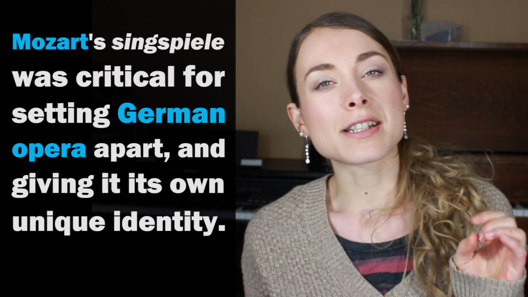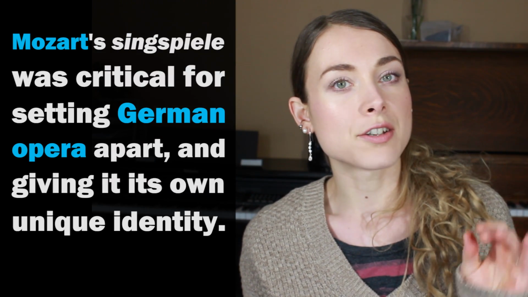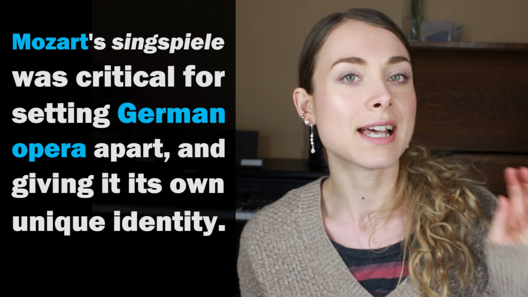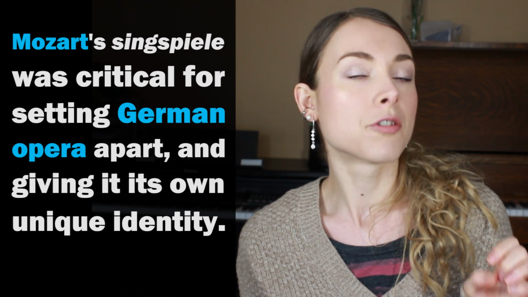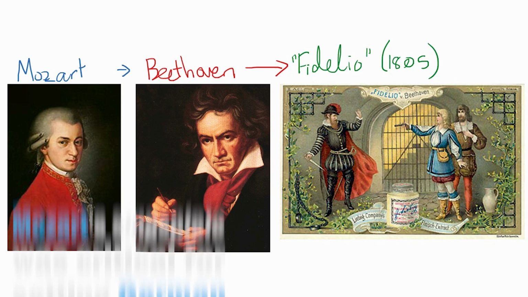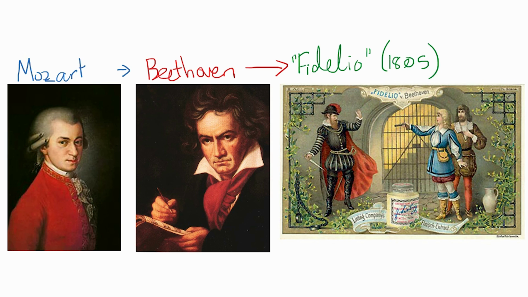So Mozart was critical to developing the German form Singspiel and bringing it to larger audiences, like with The Magic Flute, which we talked about in the previous video. Mozart's Singspiel was really important to set German opera apart from Italian opera, and was a really crucial influence for Wagner. Mozart then passed the torch to Beethoven, who wrote only one opera, Fidelio, and this is largely because Beethoven agonized over it for around a decade before it finally premiered.